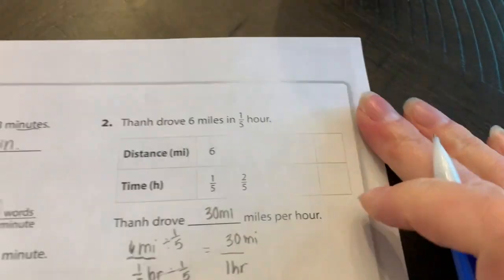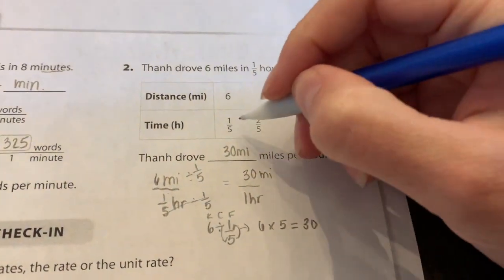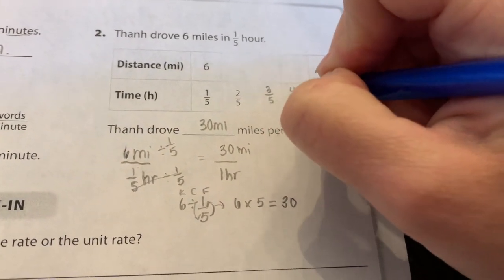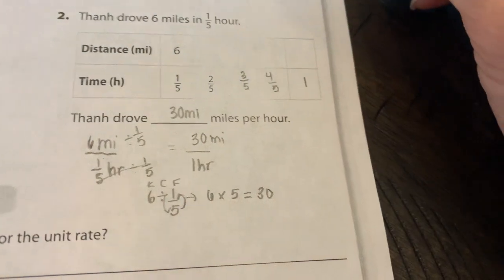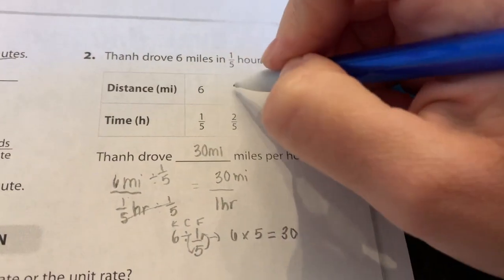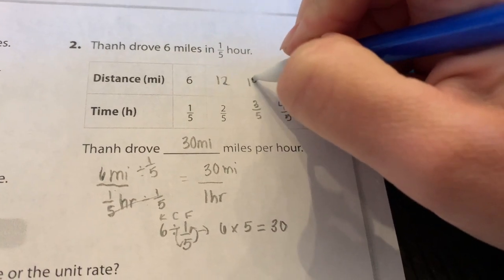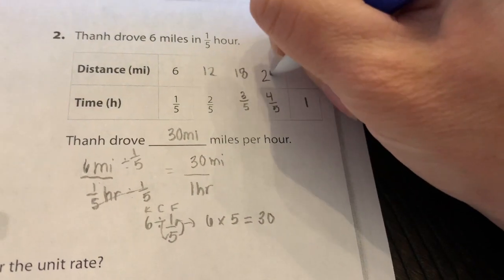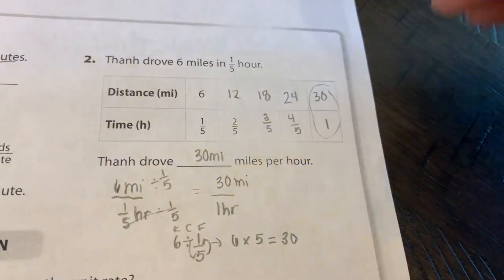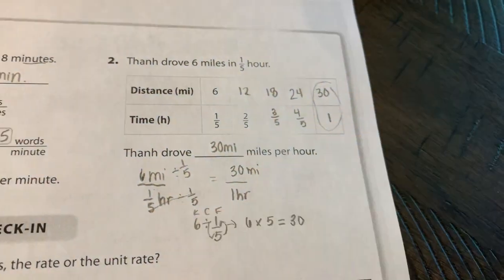So just to show you how you would use this table, everything's going up by a fifth. So 1/5, 2/5, 3/5, 4/5, and then 5/5 or 1, right? So you're just adding 6 each time. So this is 6. This one's going to be 12, 18, 24, 30. And that's how you would get your answer from the table. And again, in this case, it's much easier than doing it this way.